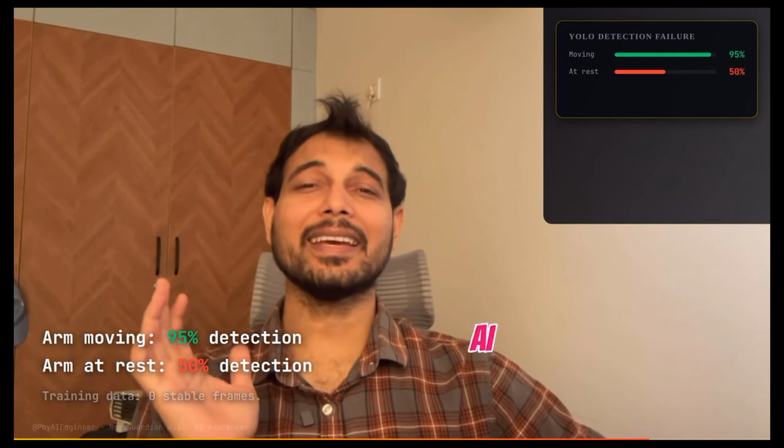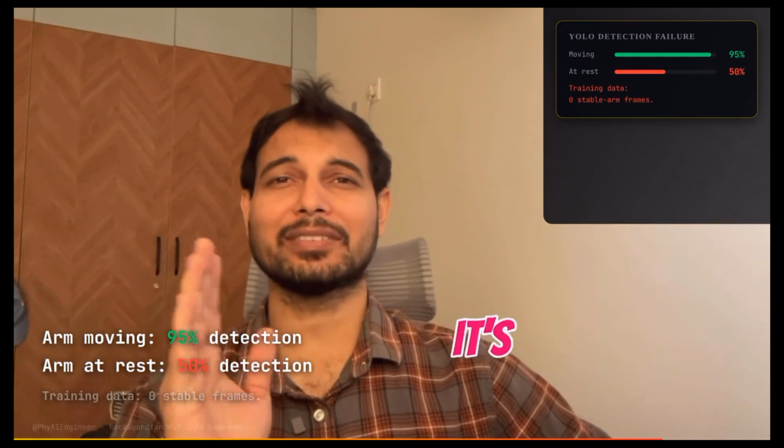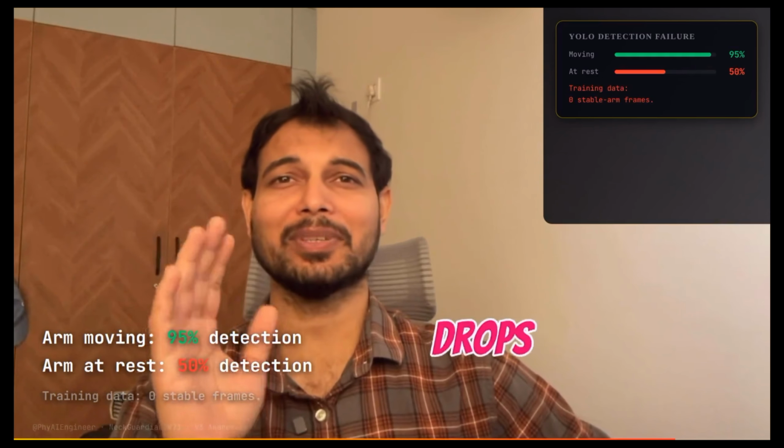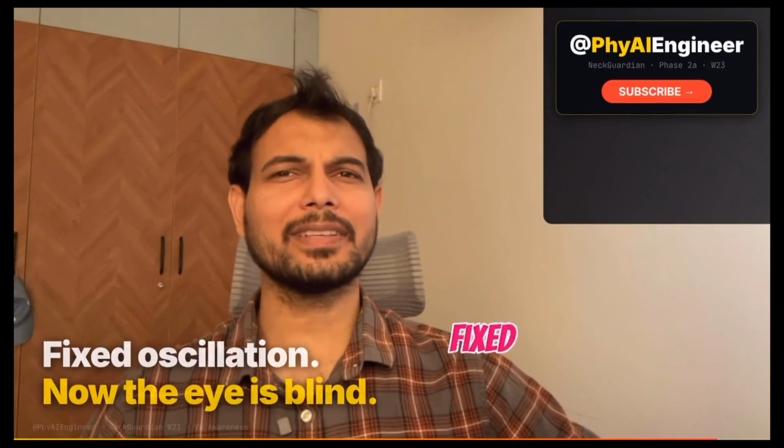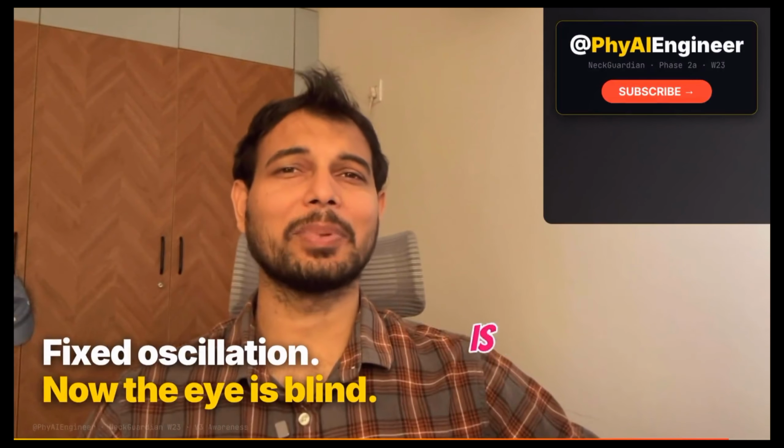Then the AI loses the arm the moment it stops moving. Detection drops from 95 to 50%. The model was trained on a moving arm, never saw the still one. I fixed the oscillation. Now the eye is blind.